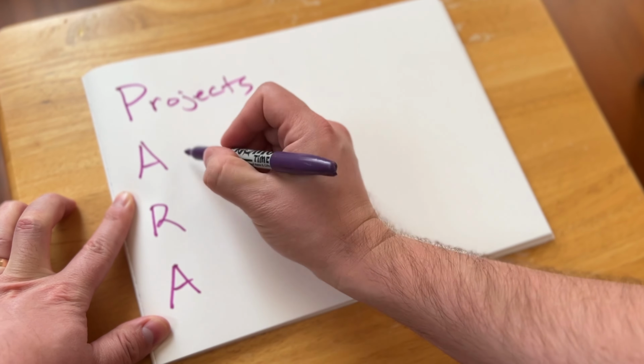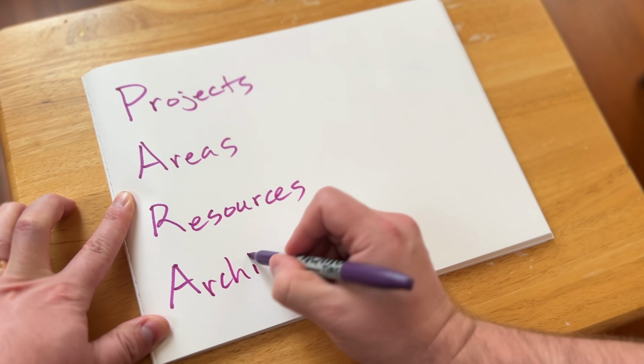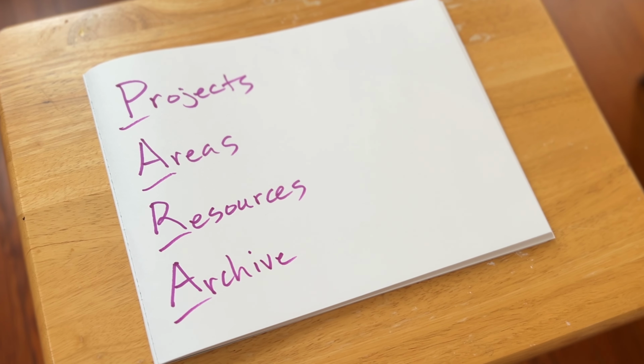PARA stands for Projects, Areas, Resources, and Archive. You make one folder for each category at the top of your folder hierarchy, and that's it. It's just 4 folders. Every file, every note, every document, every download, every photo, they all fit into one of these 4 categories. The idea here is to optimize for actionability. So instead of organizing things alphabetically or chronologically or by the Dewey Decimal System, instead we organize things by how likely we are to need them in the near future.